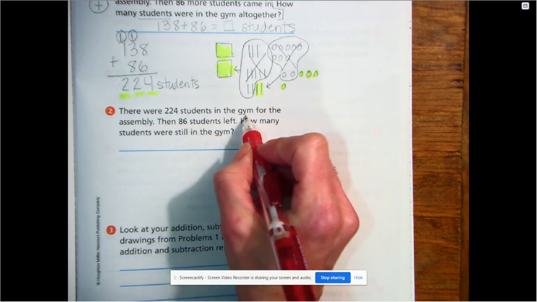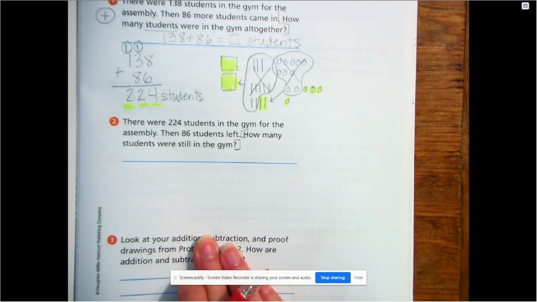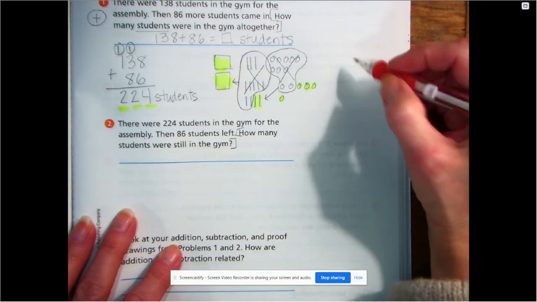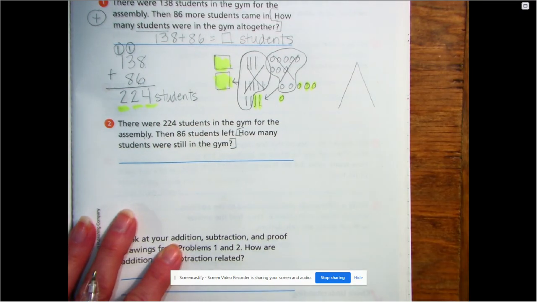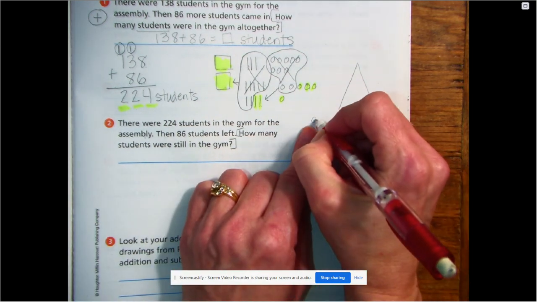How many students were still in the gym? Do you notice anything about these two problems? Remember, you learned a long time ago that when you add and subtract, you can make a math mountain, and you have addends at the bottom. Let's write that word down.